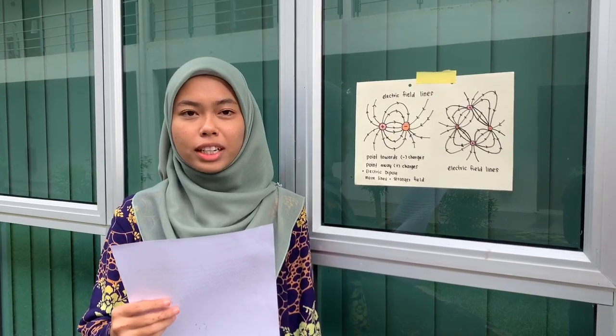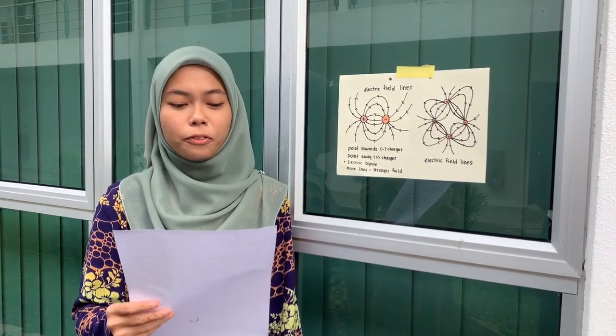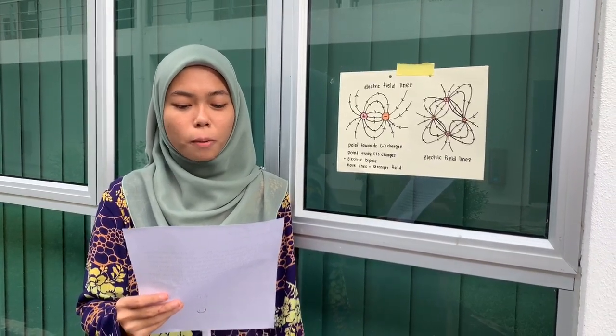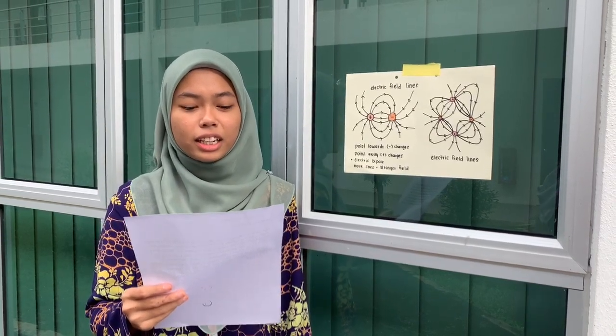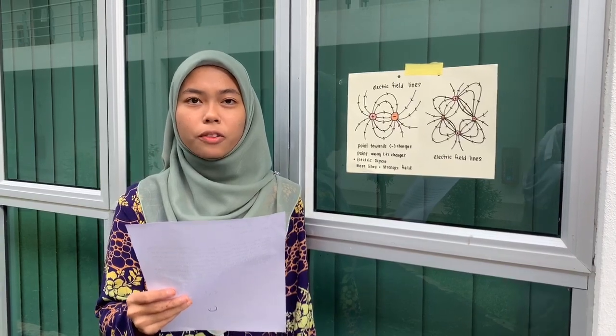These don't really exist, but they are a convenient way to analyze the direction of a field at any point in space, like the fields produced by these two oppositely charged particles, which we can call an electric dipole. The more densely packed the field lines are in a particular region, the greater the strength of the field.